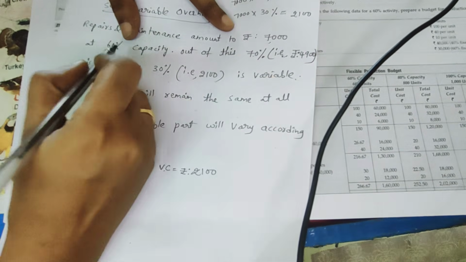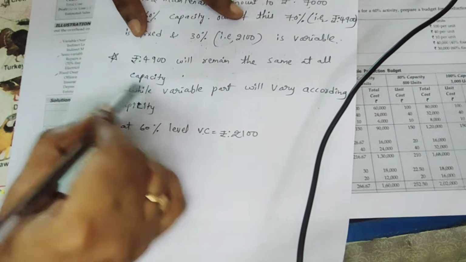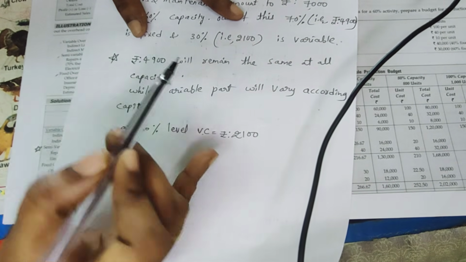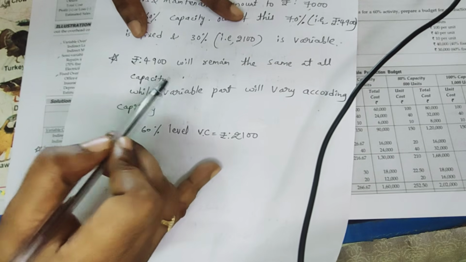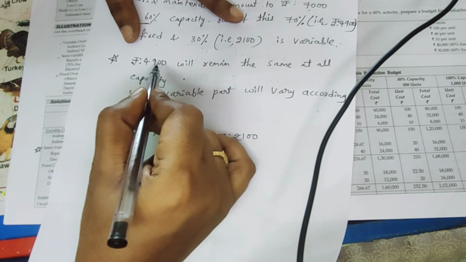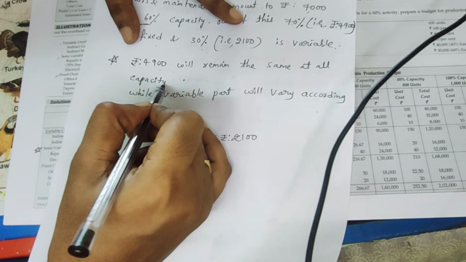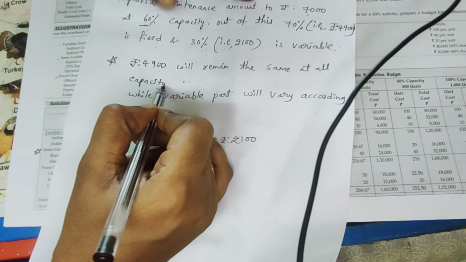Clear? At 60% level. But we require 50% and 70% level semi-variable overheads. See, 4,900 will remain the same at all capacity because 4,900 is the fixed amount.